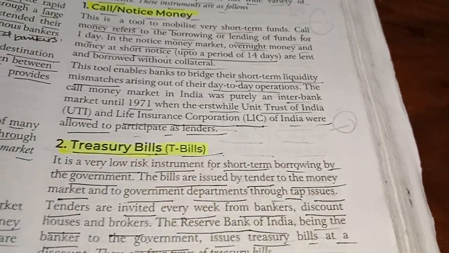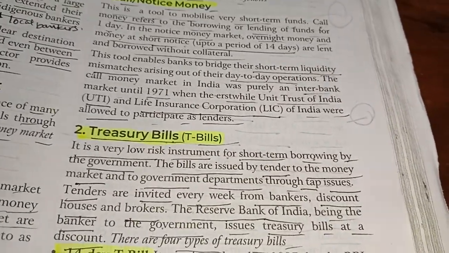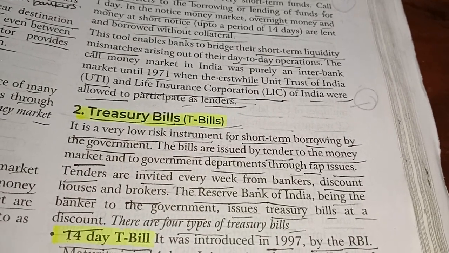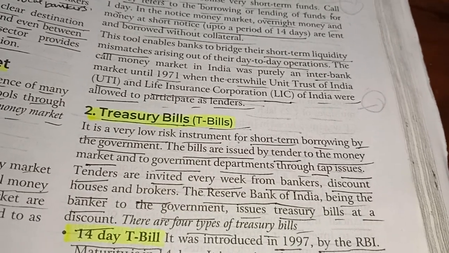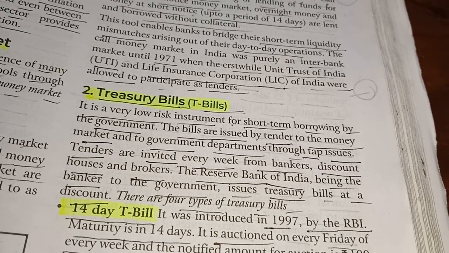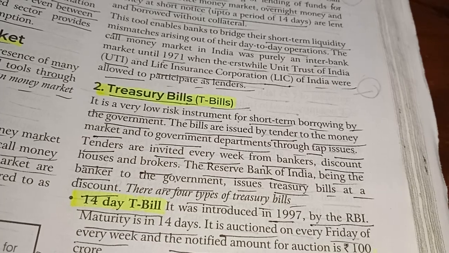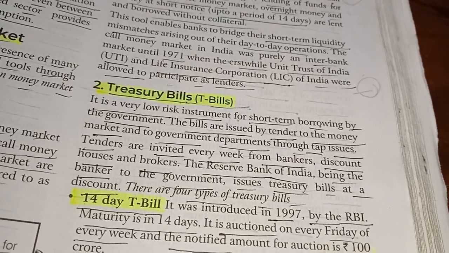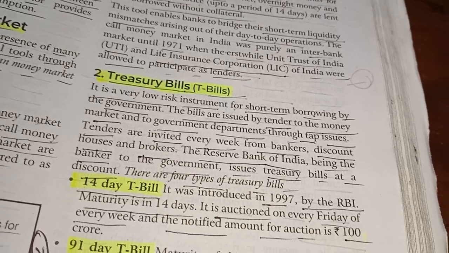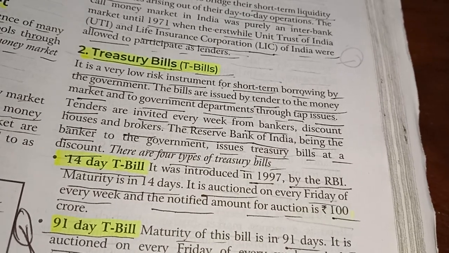Treasury bills, T-bills. It is a very low risk instrument for short term borrowing by the government. The bills are issued by tender to the money market and to government departments through tap issues. Tenders are invited every week from bankers, discount houses, and brokers. The Reserve Bank of India, being the banker to the government, issues treasury bills at a discount. There are four types of treasury bills. 14-day T-bills. It was introduced in 1997 by the RBI. Maturity is in 14 days.